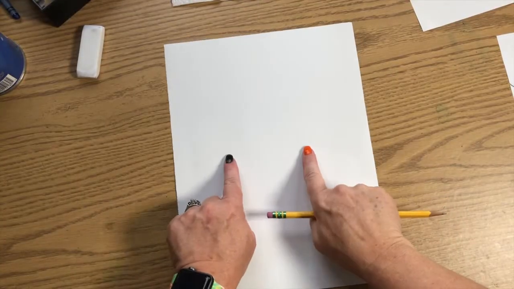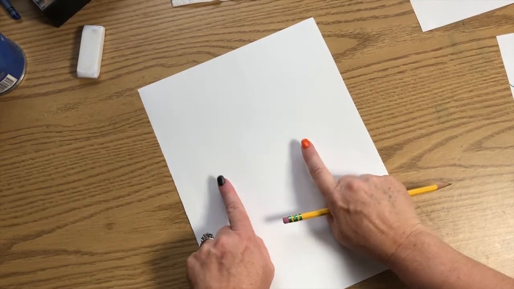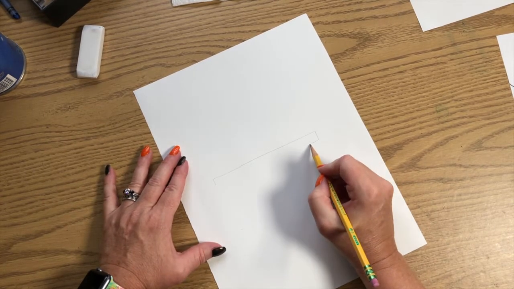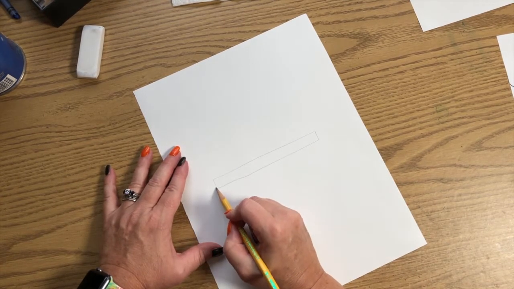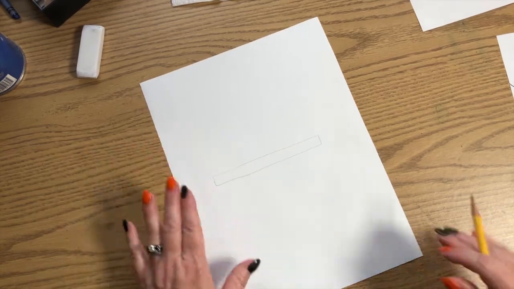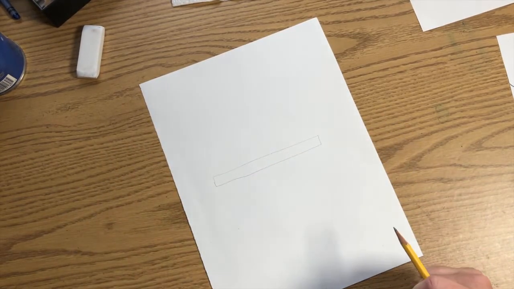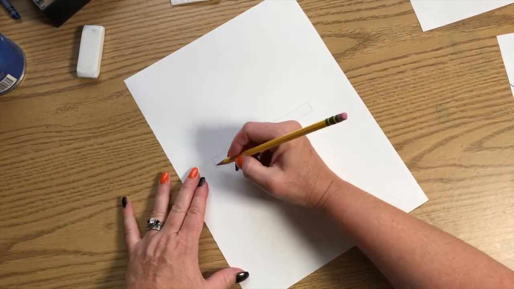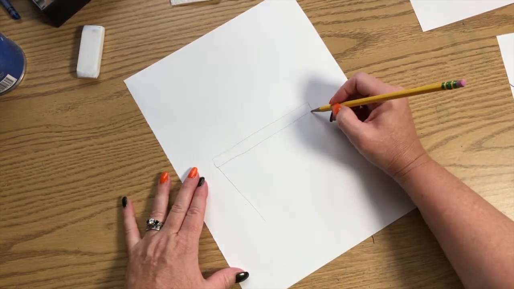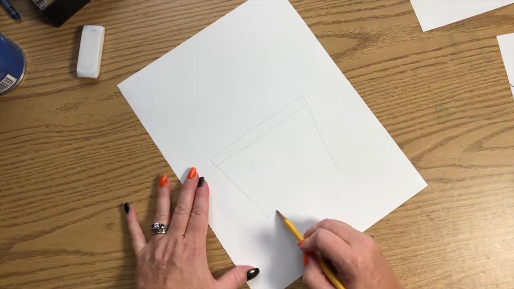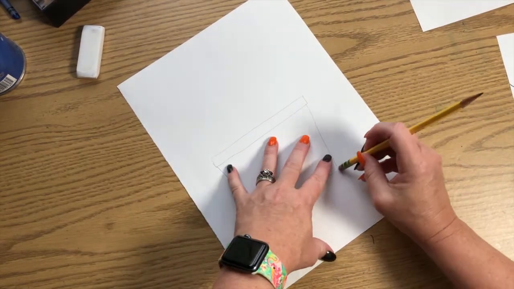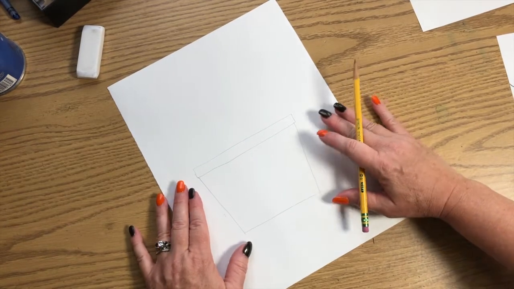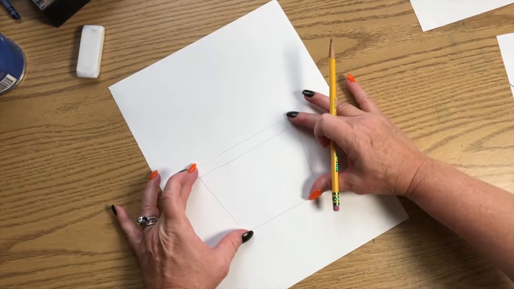All right, so right here in the middle of your paper, look where my fingers are. We're going to draw a long, skinny rectangle right there. Now remember, we're not trying to draw it perfect. Just get a long, skinny rectangle right there. Then underneath our rectangle, we're going to draw two slightly diagonal lines that come down and get connected right there by a horizontal line. So we've got a shape that looks like this right here. This is going to be our house.